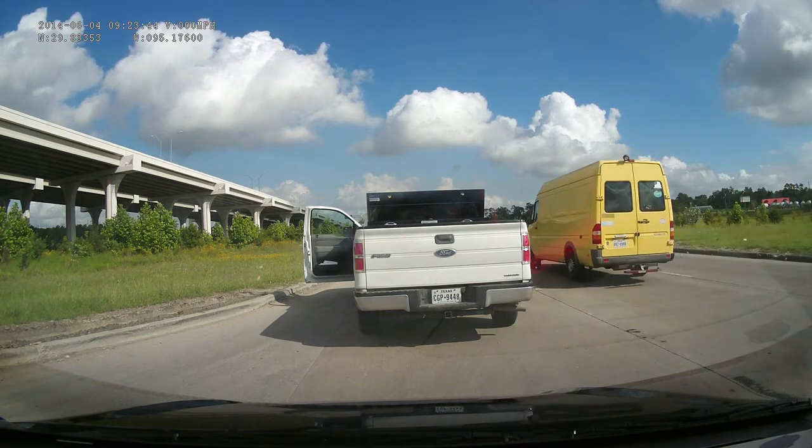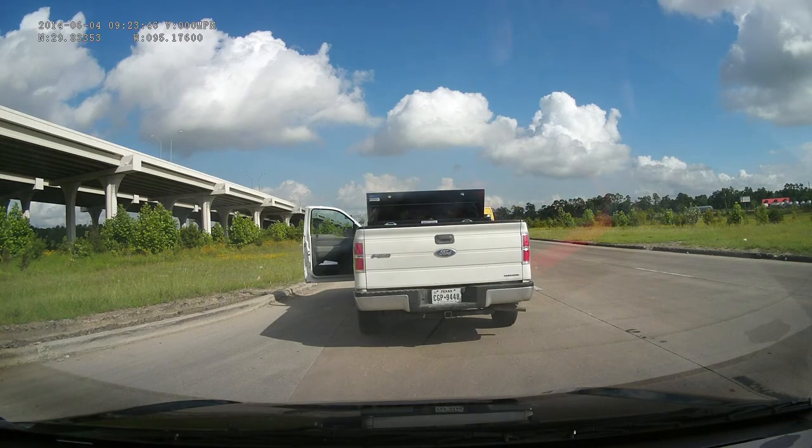So this is the power of the dash cam when used appropriately, and this is a good example of what you can capture, even at 720p.